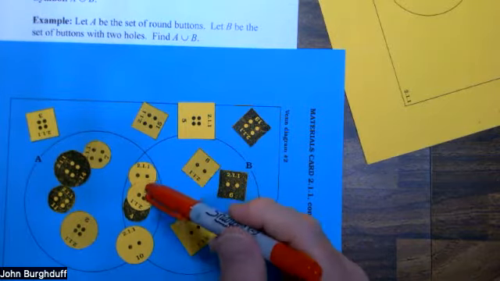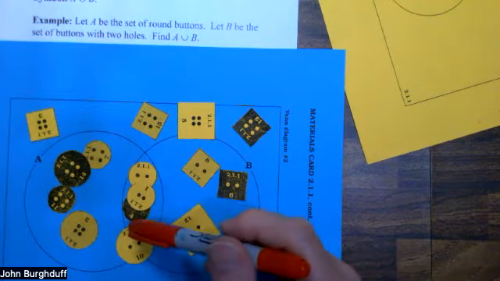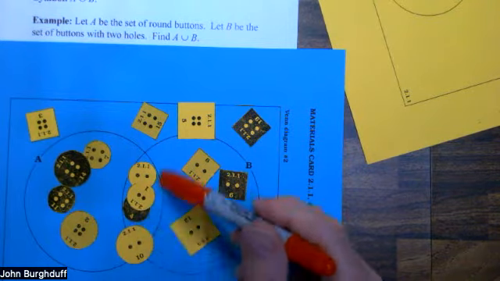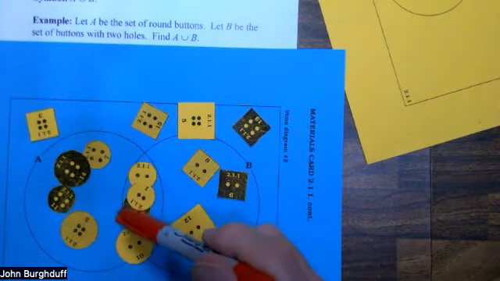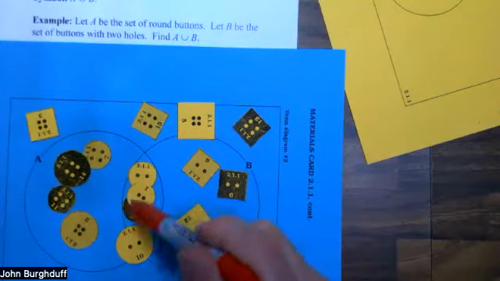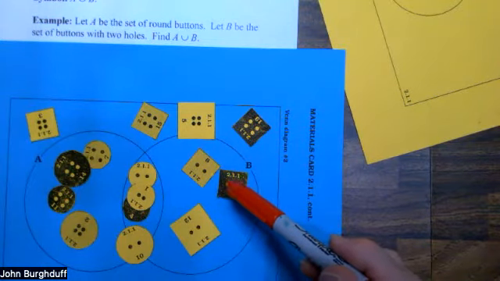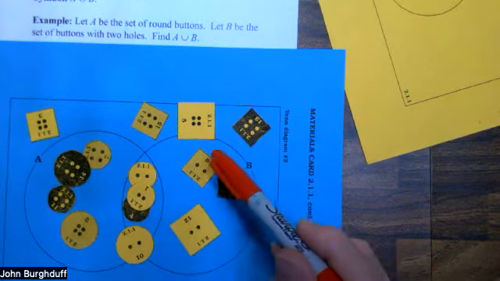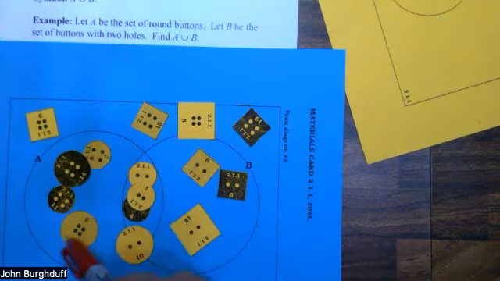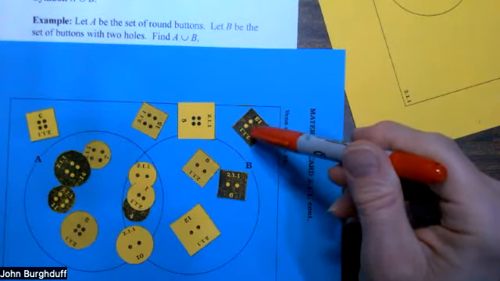So intersection had that idea of the buttons that are both in A and B. Union has the idea of all the buttons that are either in A or in B. All of these round buttons are in A, so they're in A or B. All of these buttons with 2 holes are in B, so they're in A or B. And it says A or B or both, and so that includes the elements in the intersection as well. The union would be all of these buttons, except for these guys in the outer area beyond the two sets.